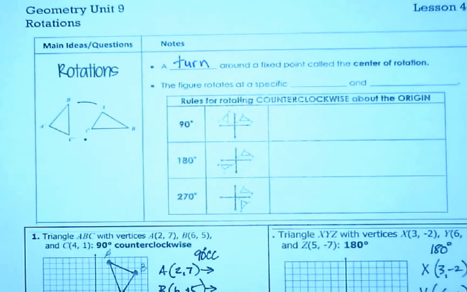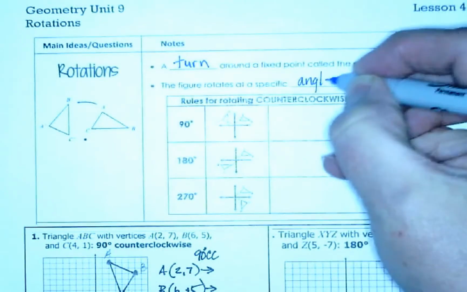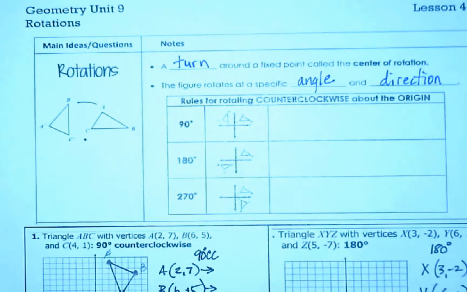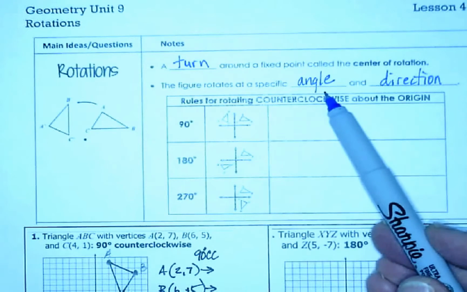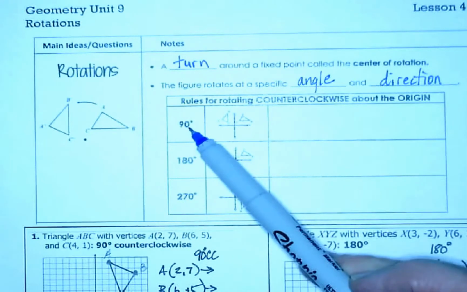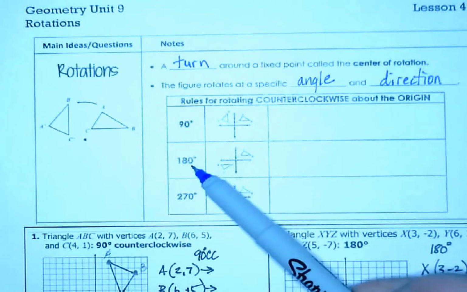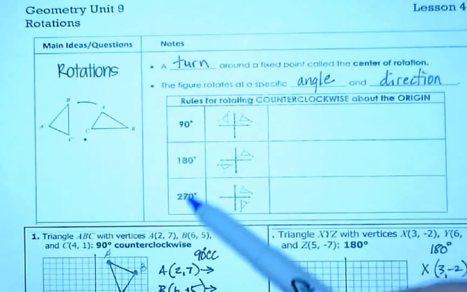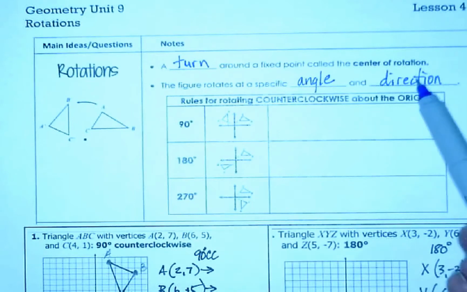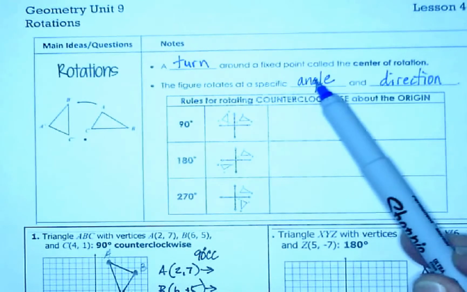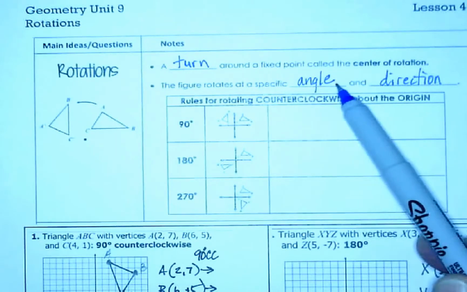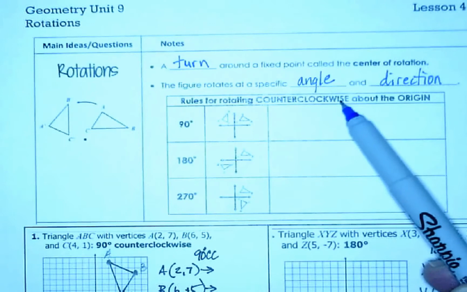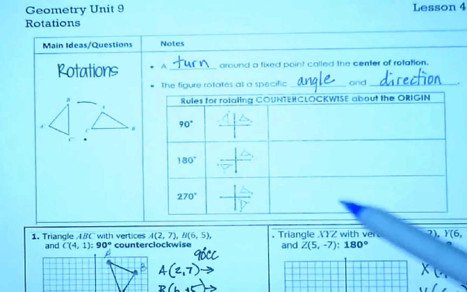Okay, the figure rotates at a specific angle and direction. When it says specific angle, we're only going to focus on three, but it could be like a 50 degrees rotation. It could be a 181 degrees rotation. So there's lots of possibilities in here. We're just going to focus on these that we can manipulate around. The direction also could mean, is it going clockwise, like this, or is it going counterclockwise? We're going to focus again just on counterclockwise about the origin.